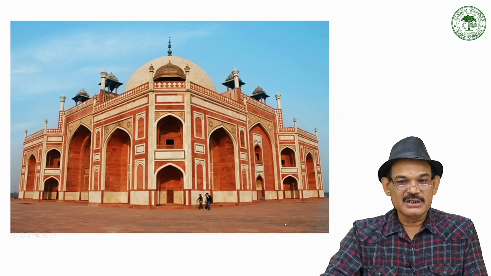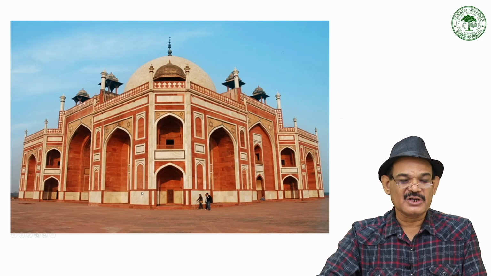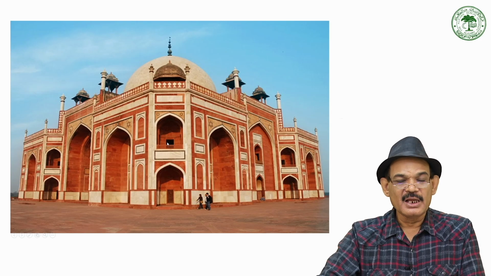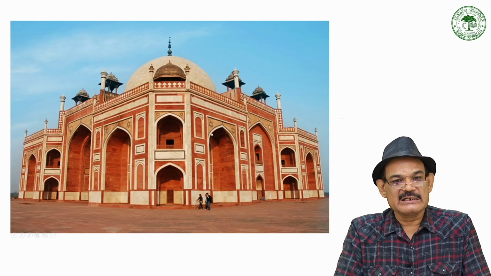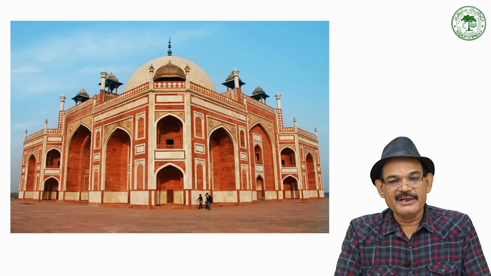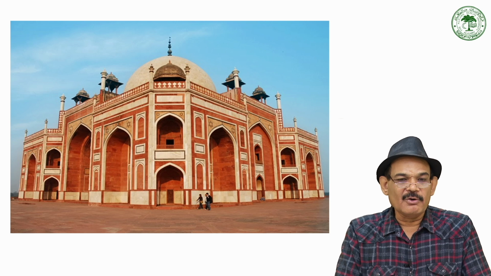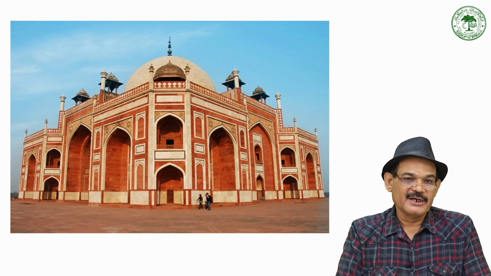And now you see here the dados of these main structures contain white marble panels. So far as the decoration is concerned, this structure provides a unique decoration. Here the main building material is red sandstone, inlaid with white marble. A rare combination of white and red has been created here.